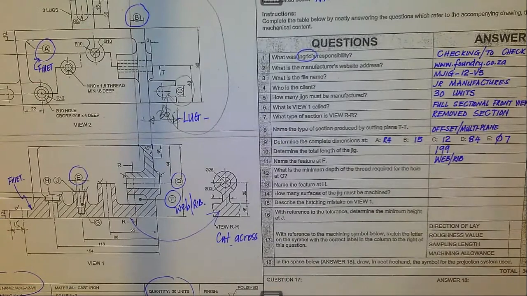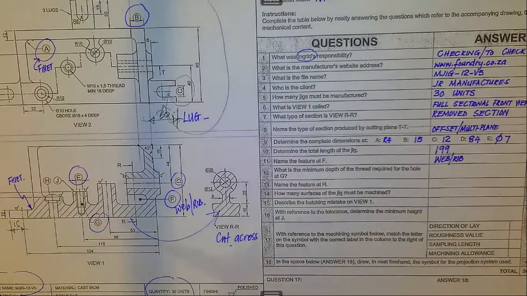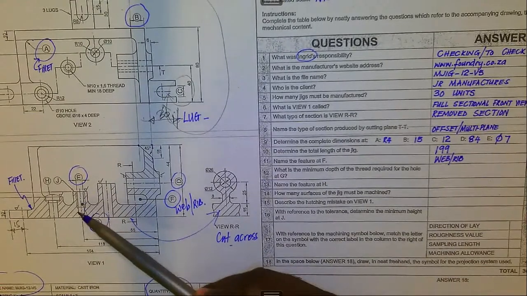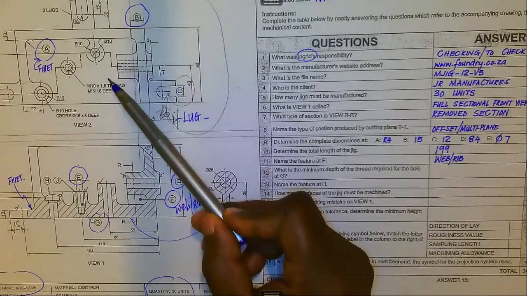What is the minimum depth of the thread required for the wall at G? Let's look for G. Remember, we look for keywords, okay? This is where we find point G. Now, in terms of the minimum distance, if you are not given it here, you can also be given it as part of the annotation.